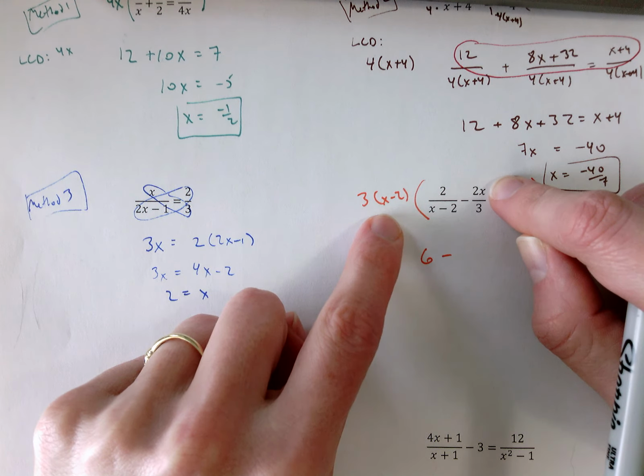So I'm going to multiply negative 2x times x minus 2. So I'm going to go ahead and just write that out for now. And then this last one, the 3's would cancel, and I would have to multiply x minus 2 times x minus 3.